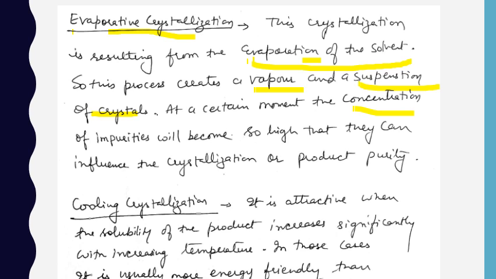So evaporation causes the saturation, and the concentration of the impurities left behind will become so high that it influences the crystallization or the product purity. So the main thing here is that we heat the solution and make it saturated, and the vapor goes on producing, and that is responsible for the crystallization.